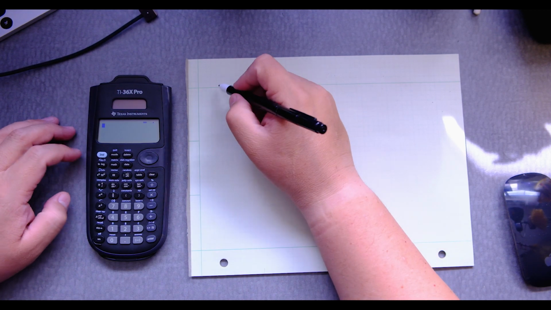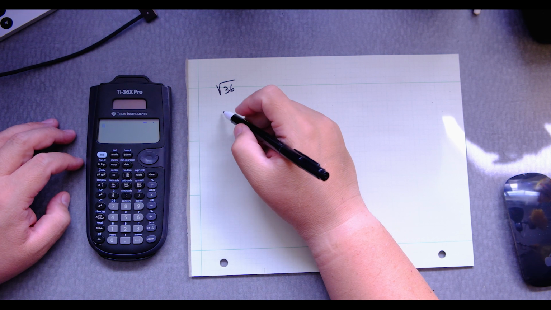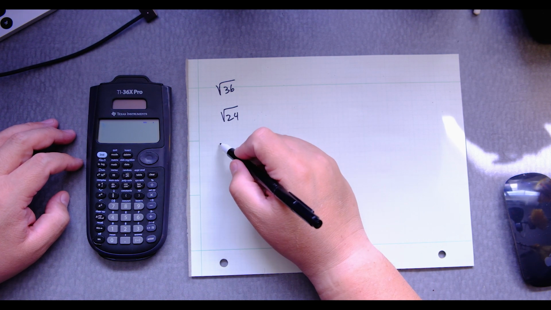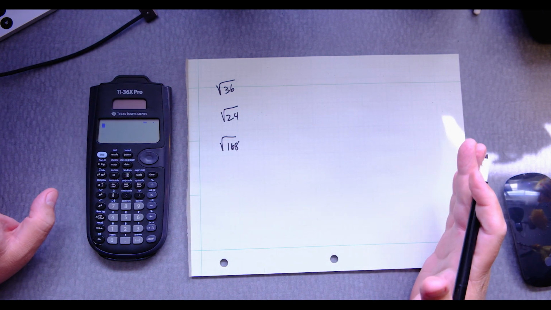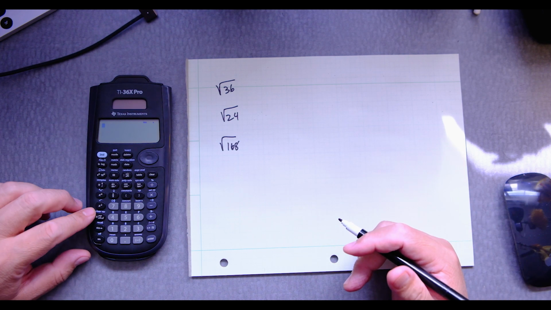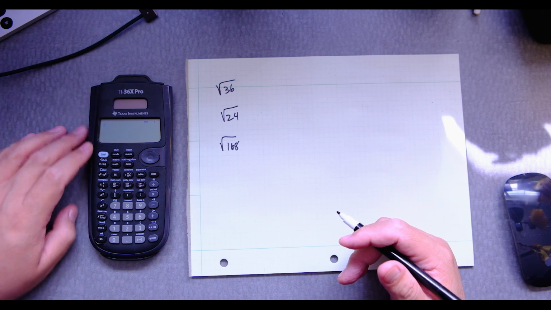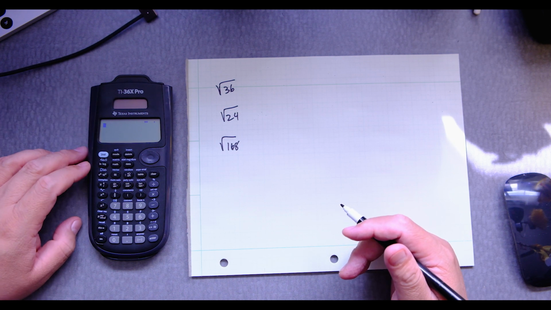Okay, in this video we're going to do simplifying roots. In particular, square roots. We're going to try to simplify these, and there's going to be a process where we'll learn different ways and we'll also use the calculator. In this case, we're using the TI-36X Pro. You could also use the TI-30X Plus or Pro.